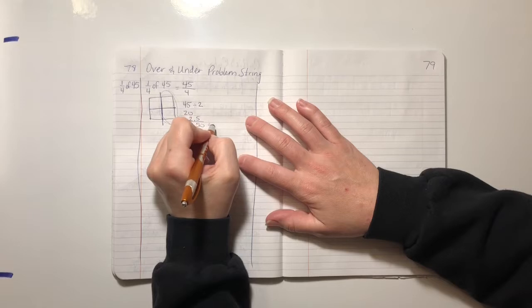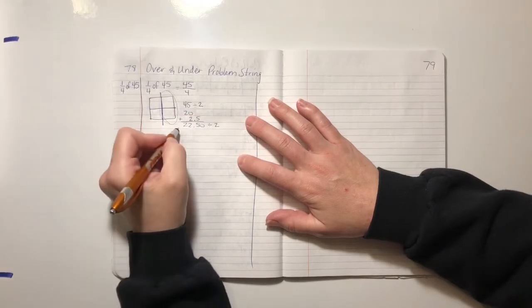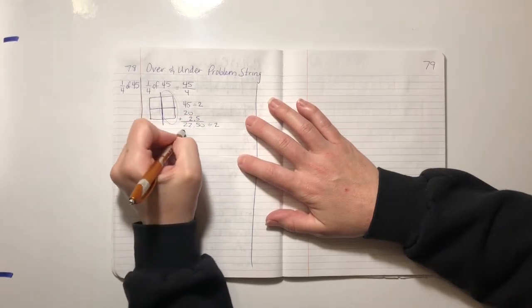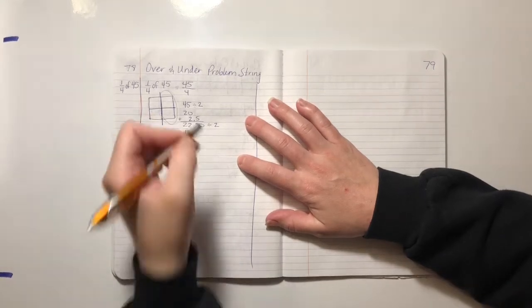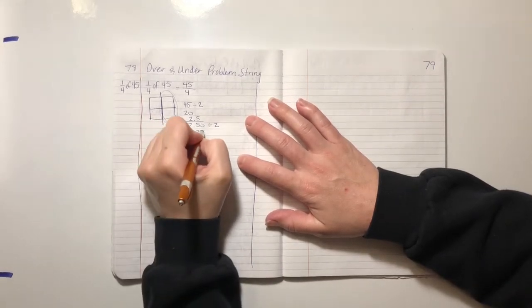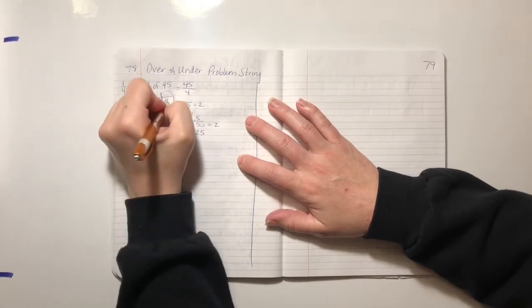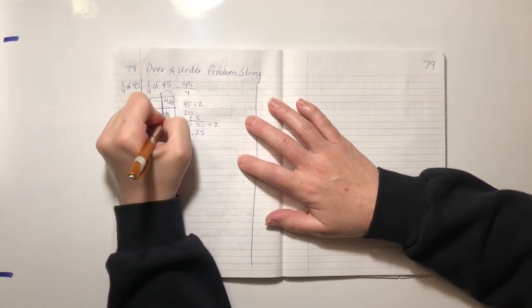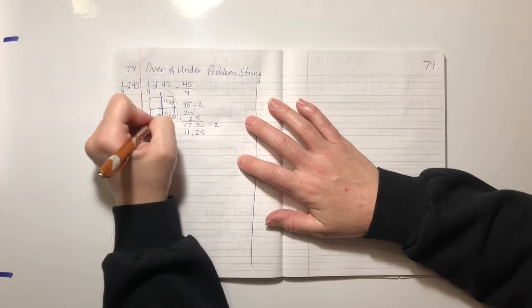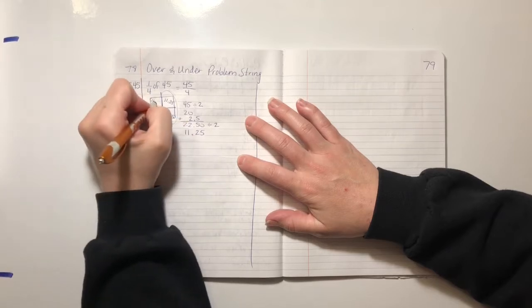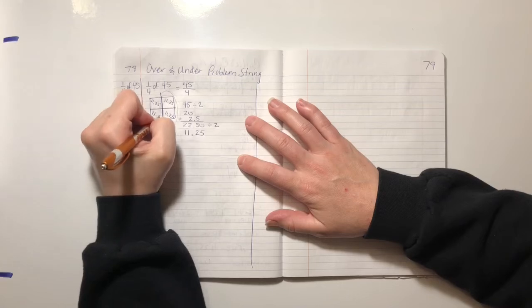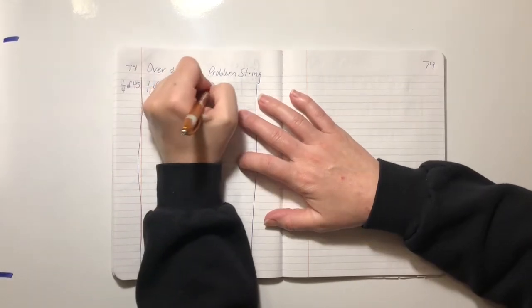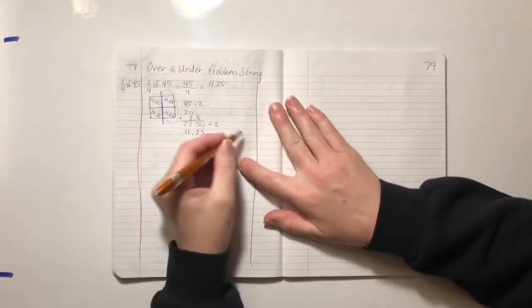So 22 and a half divided by half. So half of 22 is 11. Half of 50, like if you think in your head cents, it would be 25. So each one of these squares is equal to 11 and 25 hundredths. And 1/4 of 45 would be 11 and 25 hundredths. So that would be the answer for that one.